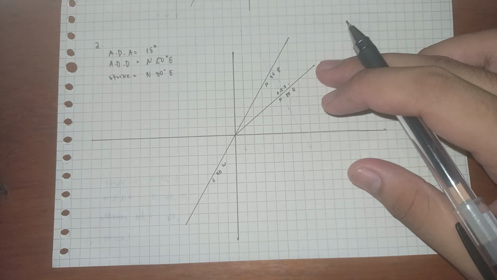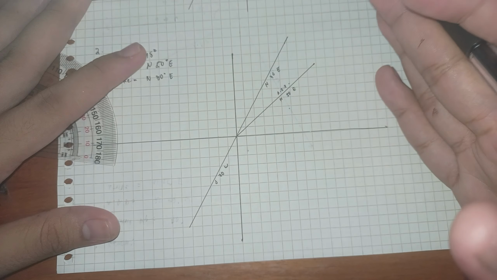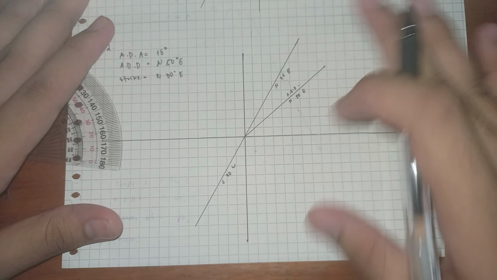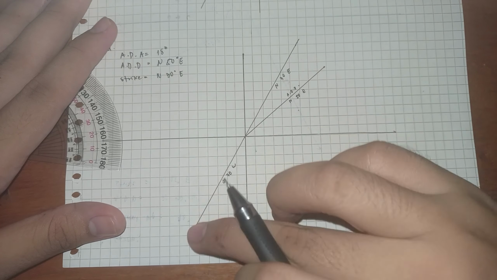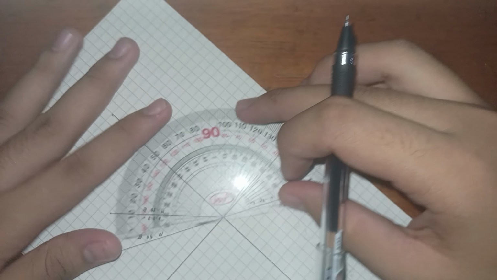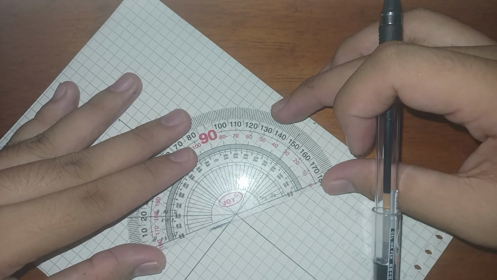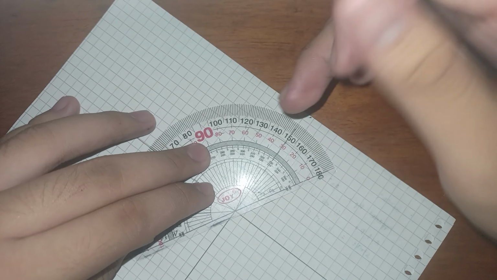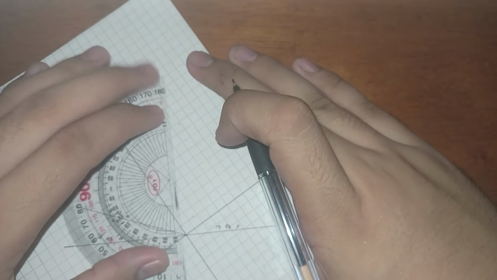We will now plot our true dip direction. So always, like what I've said, we will plot the true dip direction perpendicular to our strike. So this one, 90 from this one.